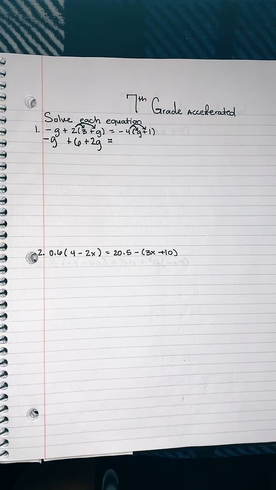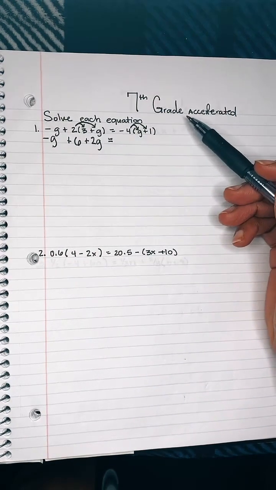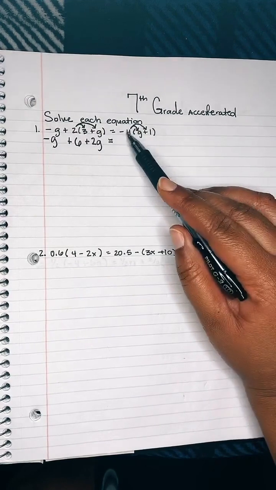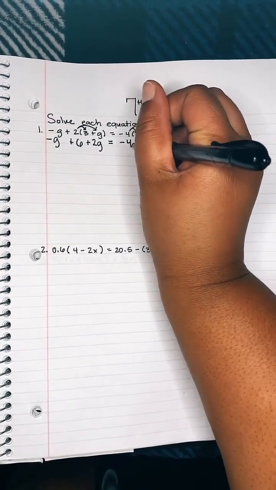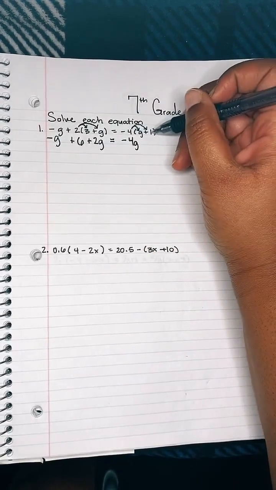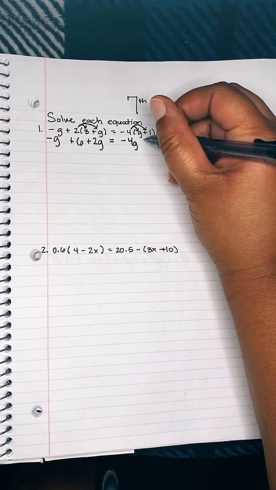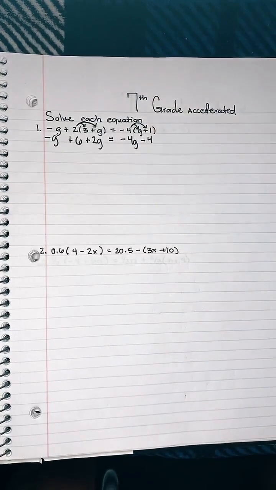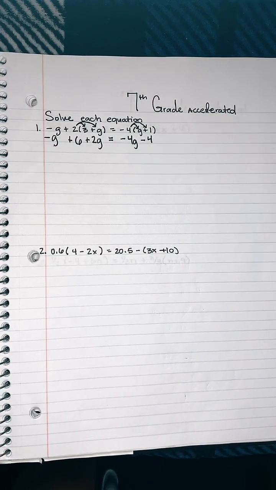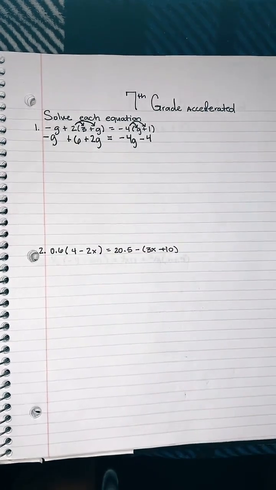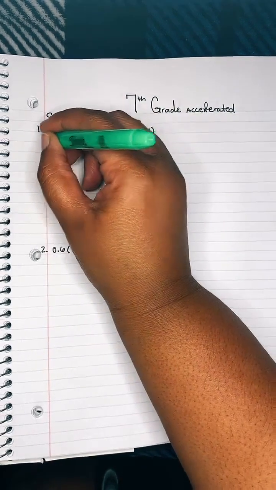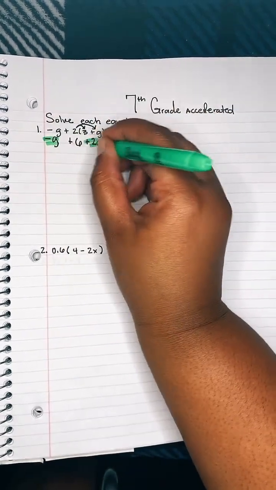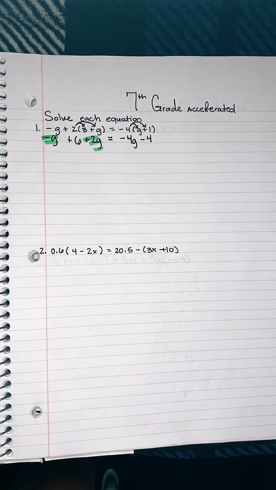Perfect. So when 4g plus 1, what we're going to do is negative 4 times g, which gives us negative 4g. And then negative 4 times 1 gives us negative 4. Okay, so that's what we get. And then if we want to solve this, we're going to combine some like terms because negative g plus 2g are on the same side.